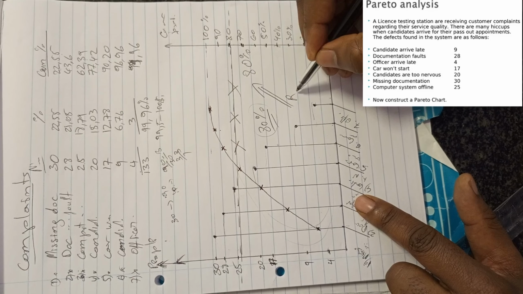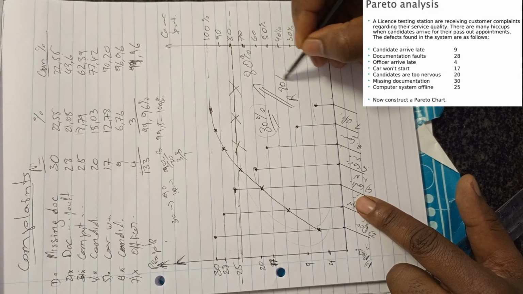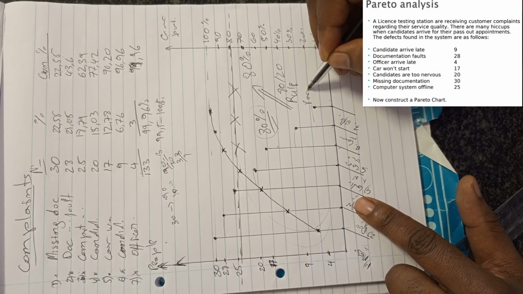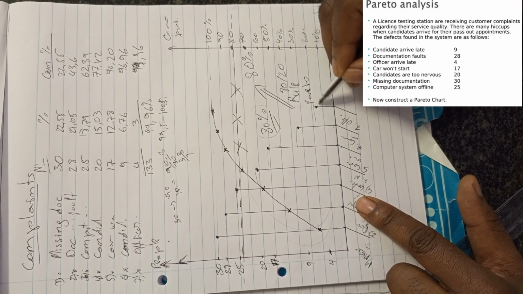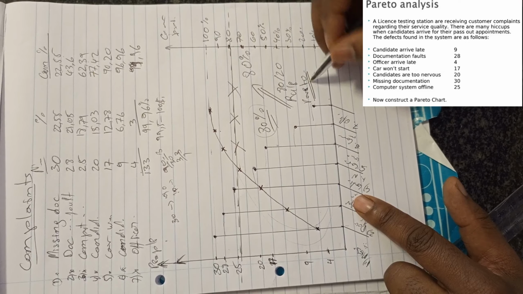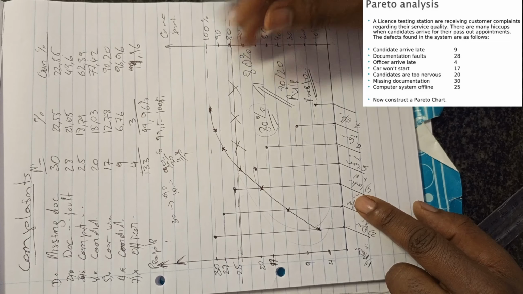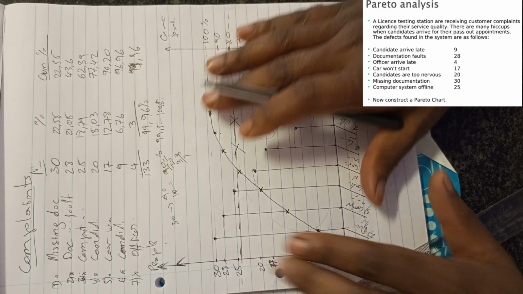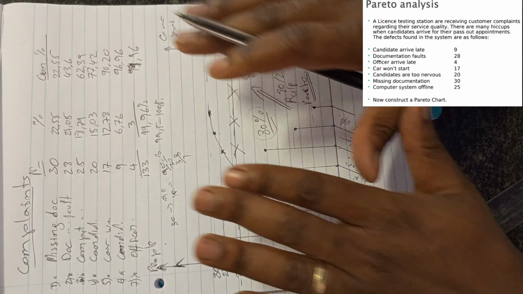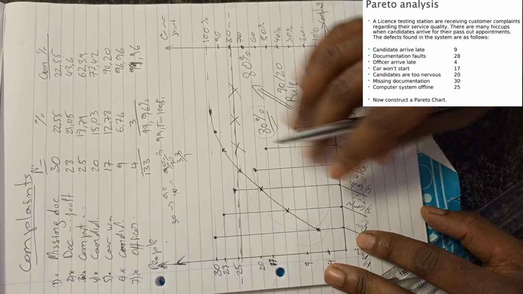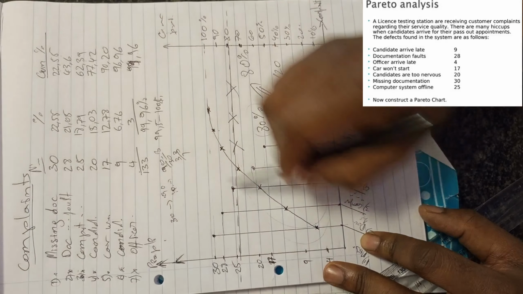This is how you interpret your 80-20 rule, which is the Pareto rule or Pareto theorem, whatever you call it, Pareto analysis. Okay, so this is how you do your chart and interpret your chart. You can have whatever problem that you have in your system, whatever problem that you have in your company. This is how you plot it out in your graph and then interpret it.